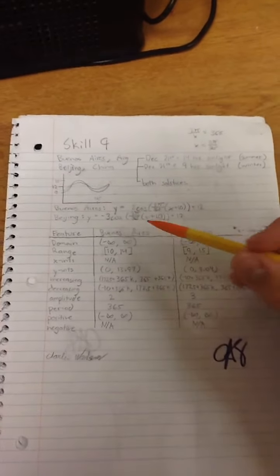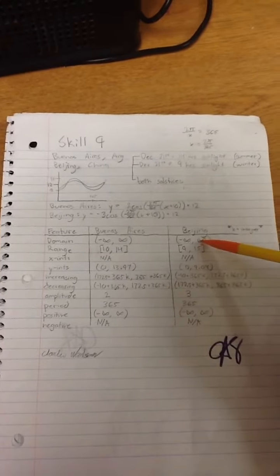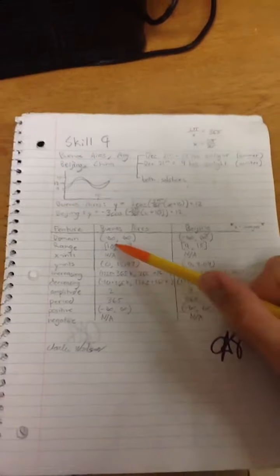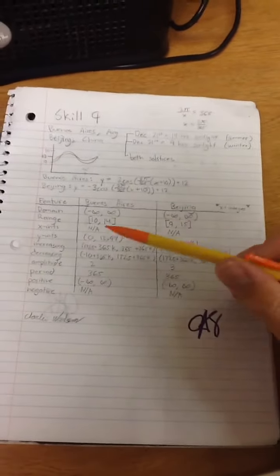And then basically just go through all the domains. The domains are the same, negative infinity to infinity. The range is a little different because of the amplitude. It's 10 to 14, and then 9 to 15. There are no x-intercepts for either.